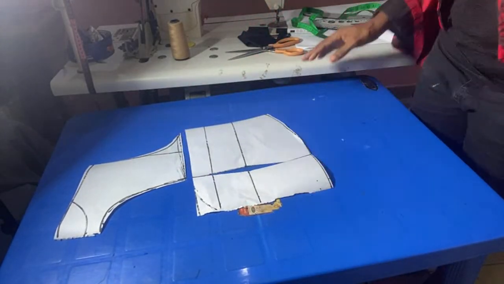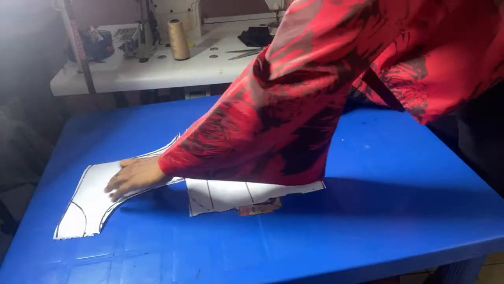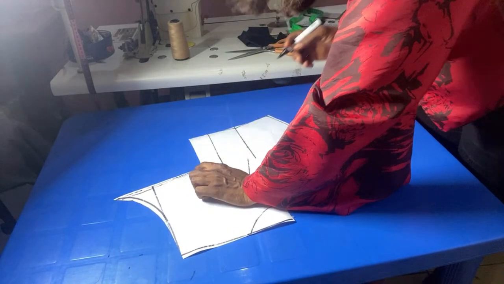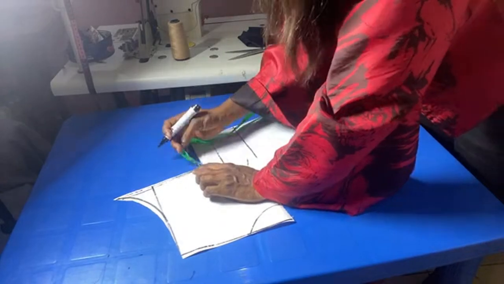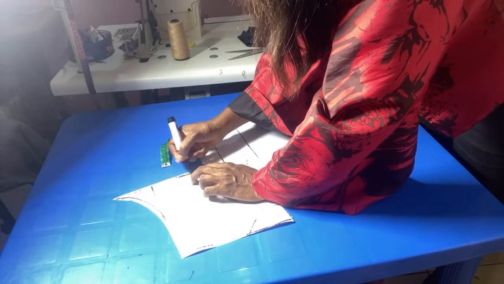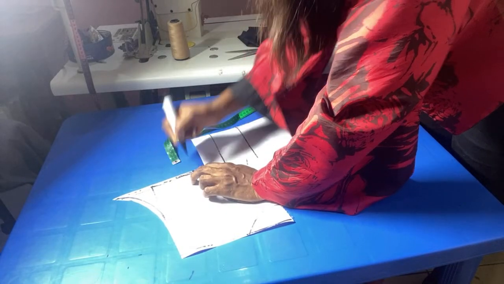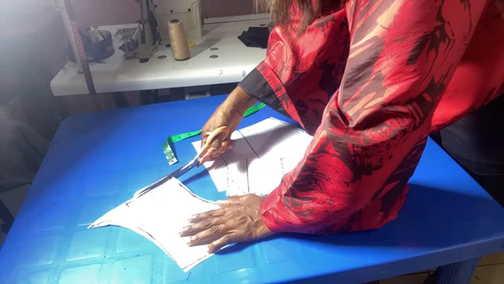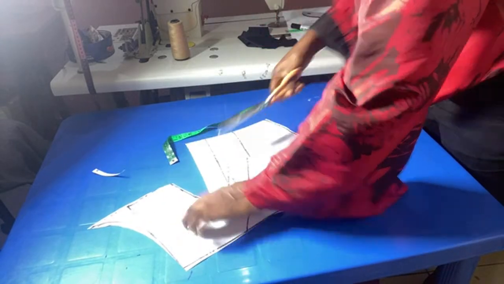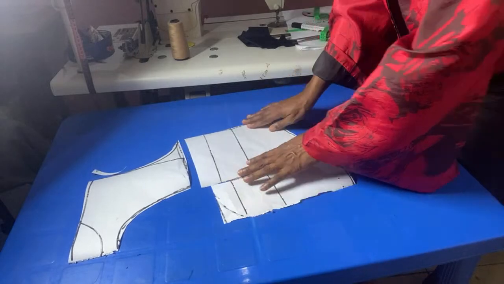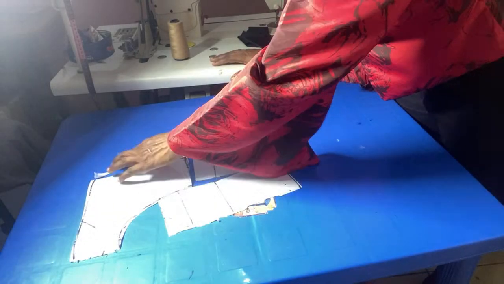Can you see? At this point, in case I don't want my yoke to gape, I can come in by half of an inch like this, from this yoke, and then I'll just blend it like this. I'll cut that part out. This will help. Can you see the way I'm cutting it? I did not get to this part, so that will help not to make my yoke gape. Okay, so at the end, this is our back piece.